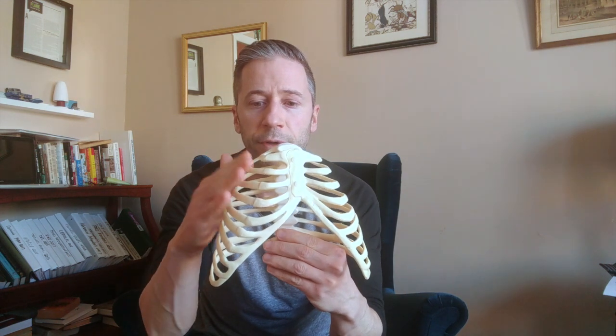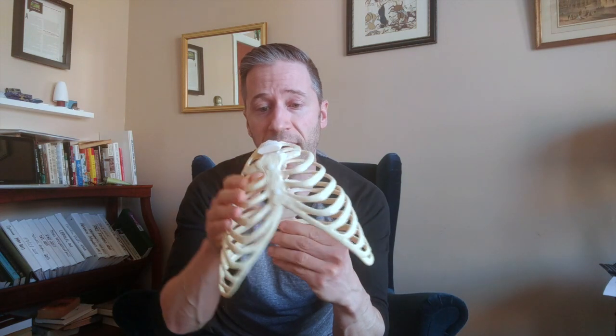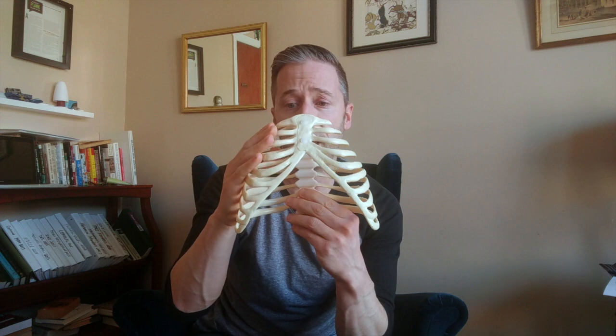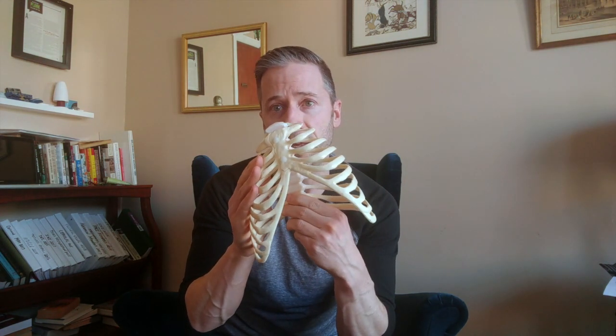The right lateral chest wall, right lateral rib cage, when in the right BC pattern, the right rib cage internally rotates as it counter-rotates back to the left. So we have internal rotation of the right ribs and then counter-rotation from about T8 up back to the left.